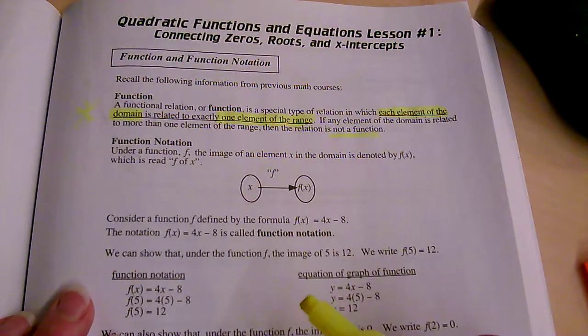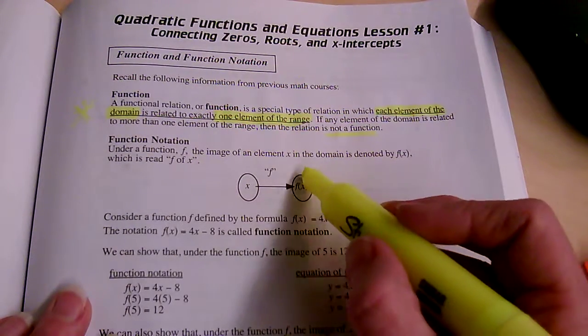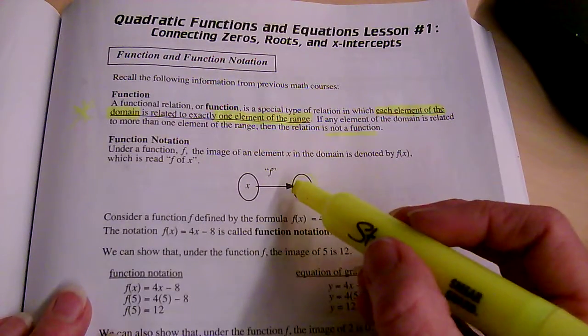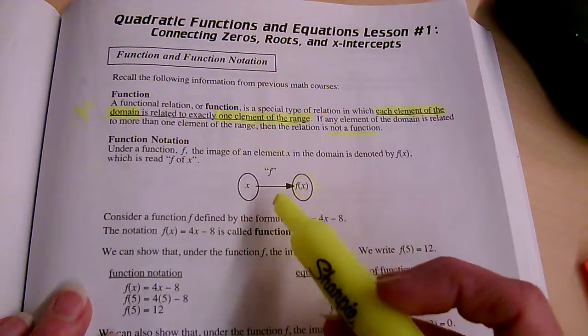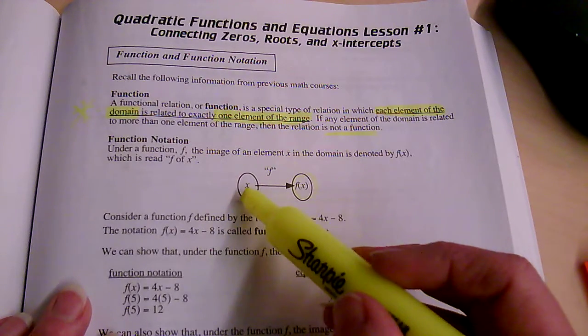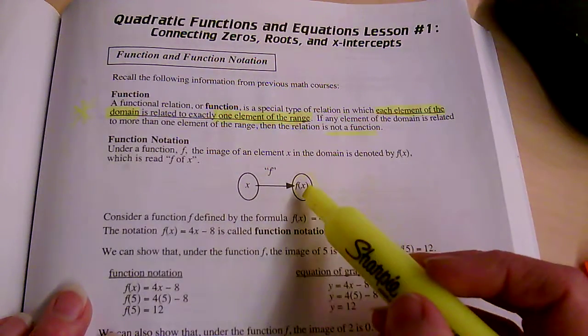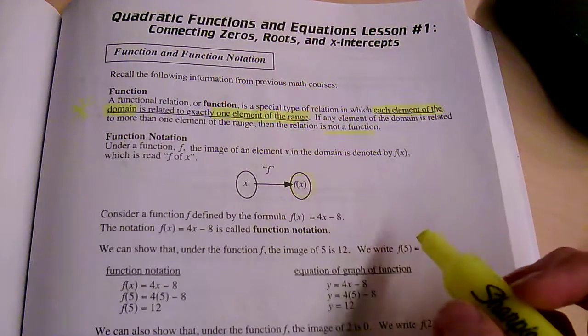Function notation. So function notation itself is read f of x. So in this example right here, f and then brackets x, we would say f of x. So under a function f, the image of an element x in the domain is denoted by f of x, which, like I said, is read like that.